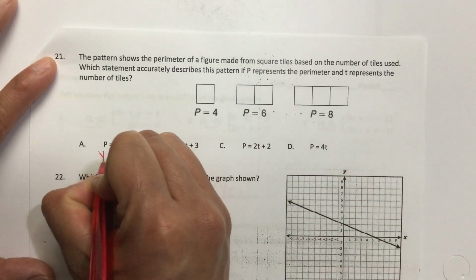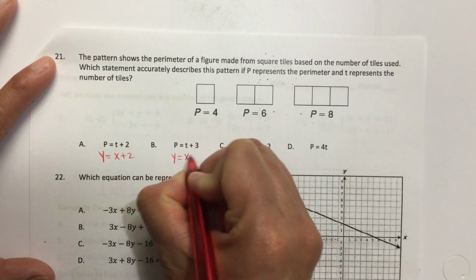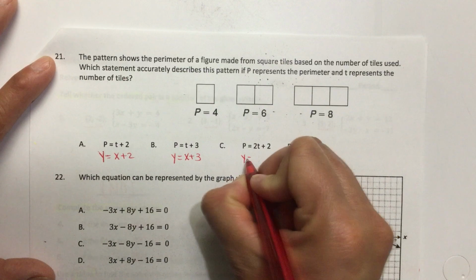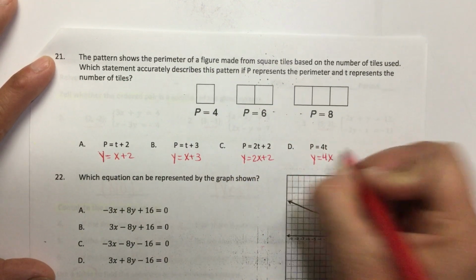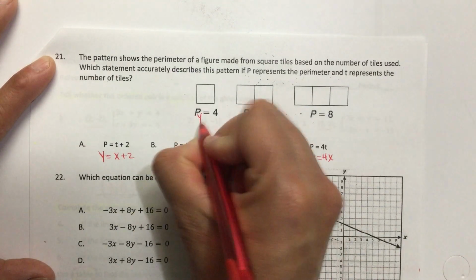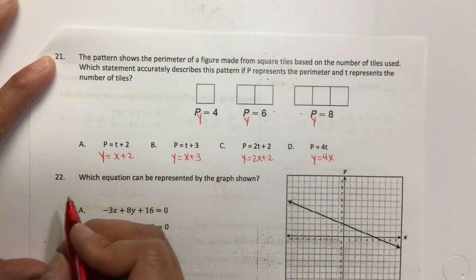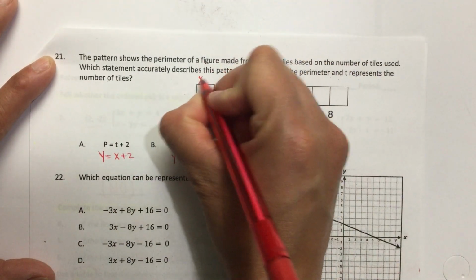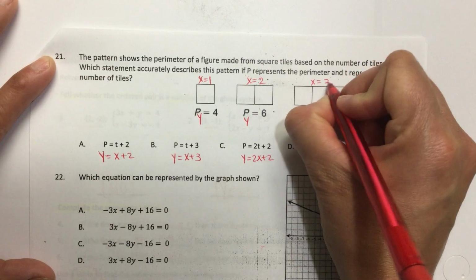You want to remember, this is like y equals x plus 2, y equals x plus 3, y equals 2x plus 2, and y equals 4x. So P represents your Y, and your T is your number of tiles. So X is our number of tiles. There's 1 tile, there's 2 tiles, there's 3 tiles.